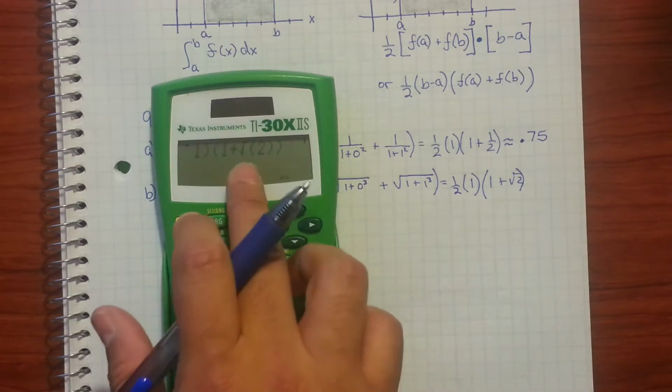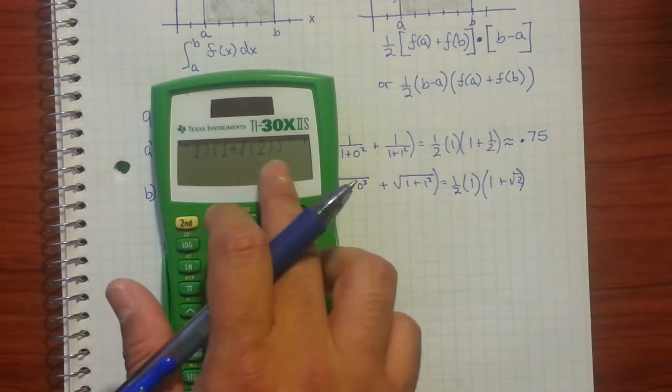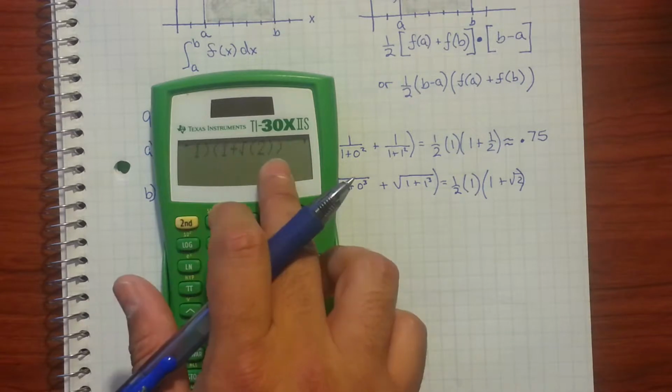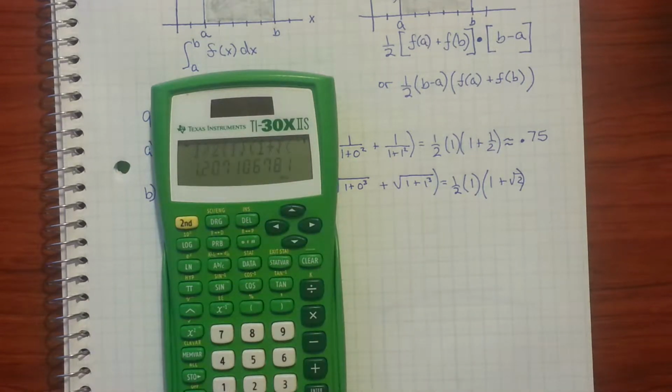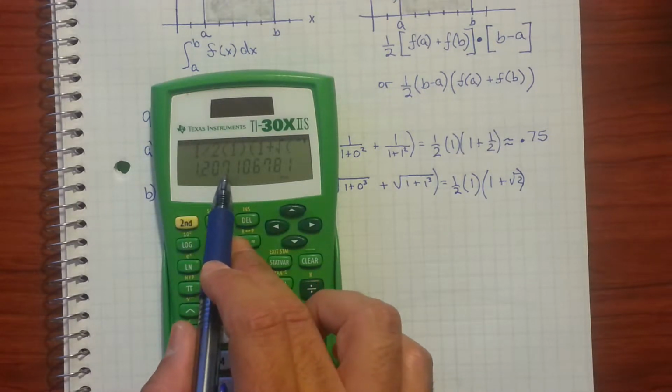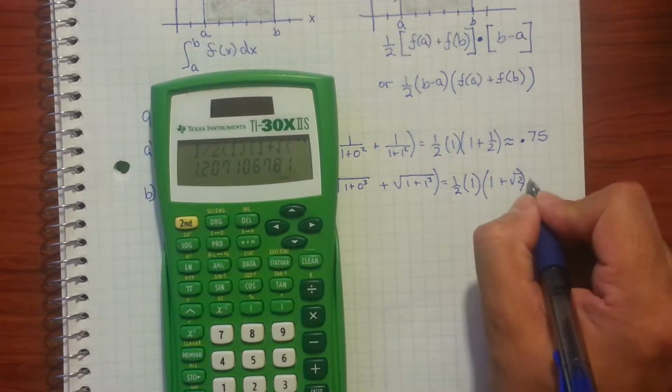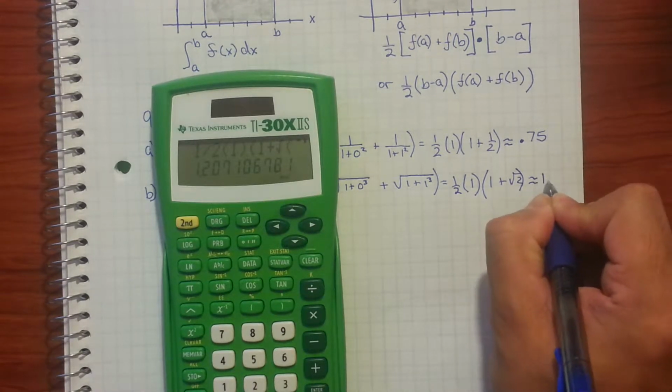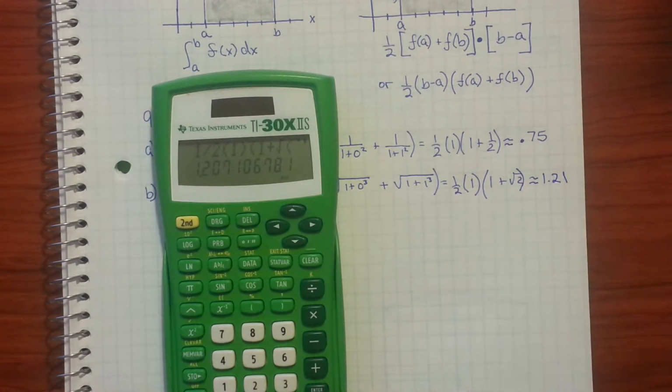So on my calculator right here, you got to make sure that whatever you open, you also close. So right here, I'm going to come up with about 1.21. That 7 is going to make that one round up. There we go. And that is the simplest form trapezium rule.